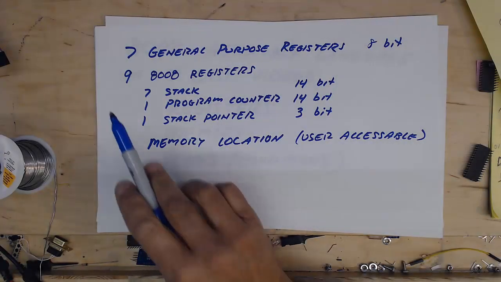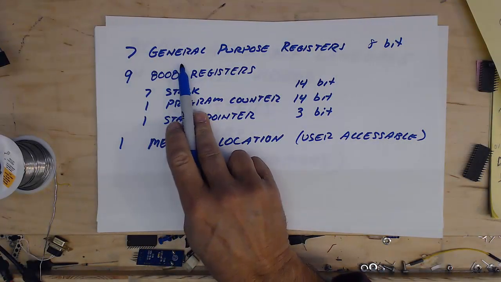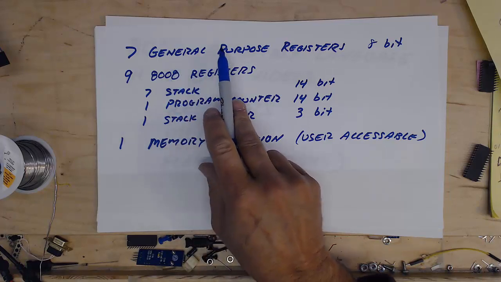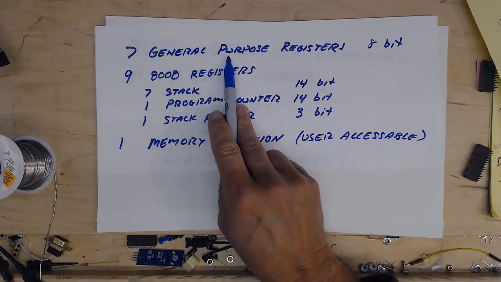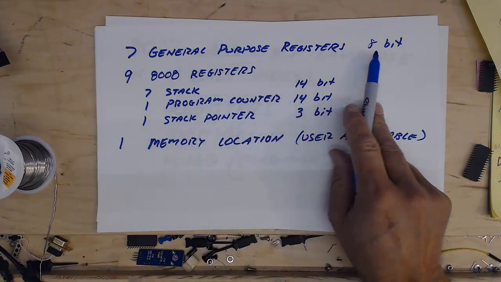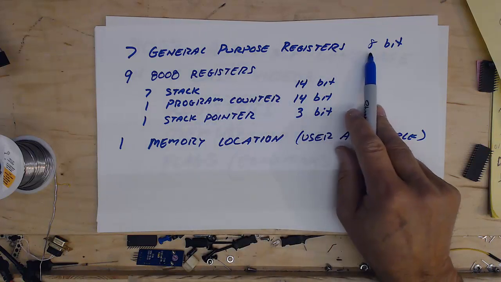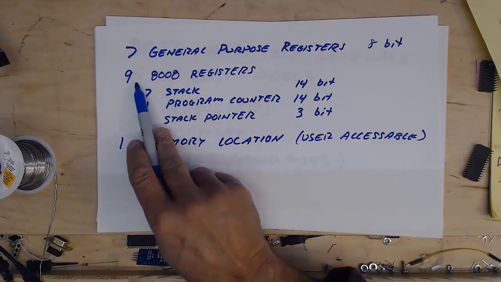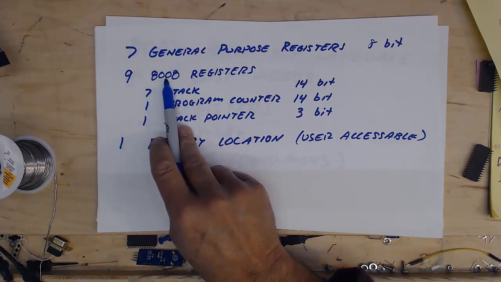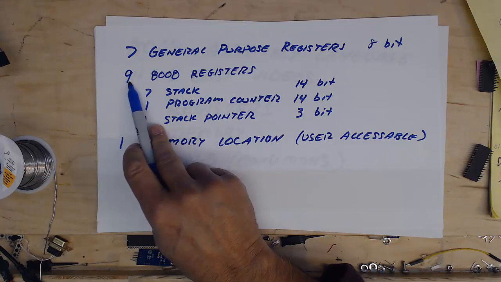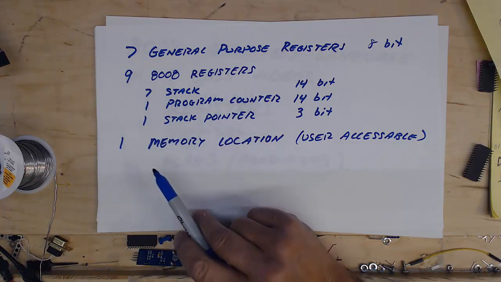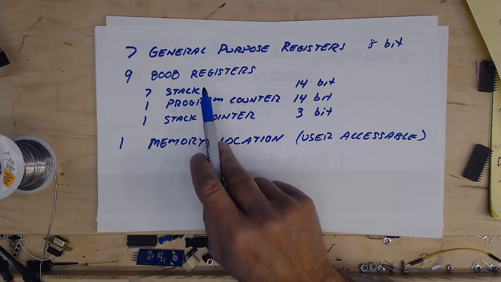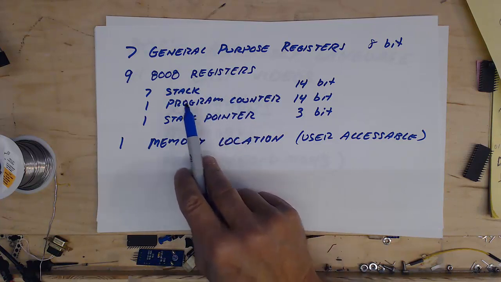The 8008 has got 7 general purpose registers, and these are registers that we will use as the user, as the programmer, and they're all 8-bit registers, and we'll look at what their names are in the next sheet, but we have 7 general purpose registers that we can use. The 8008 itself has 9 additional registers that only it can use. And we can't really directly control any of these registers.